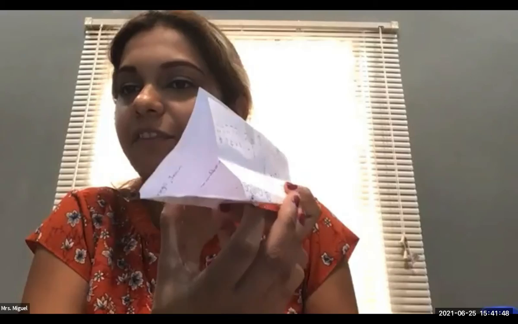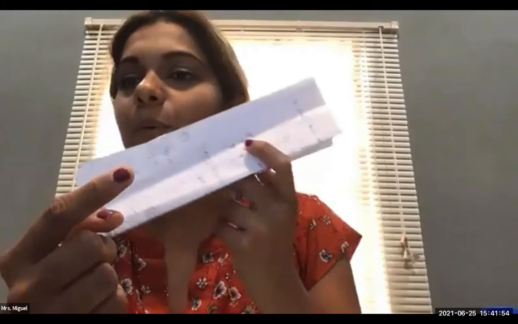Are you all seeing that? If I turn it like this, I have another face that is a triangle. So the area of one triangle is equal to the area of the other triangle. Do you all see that?